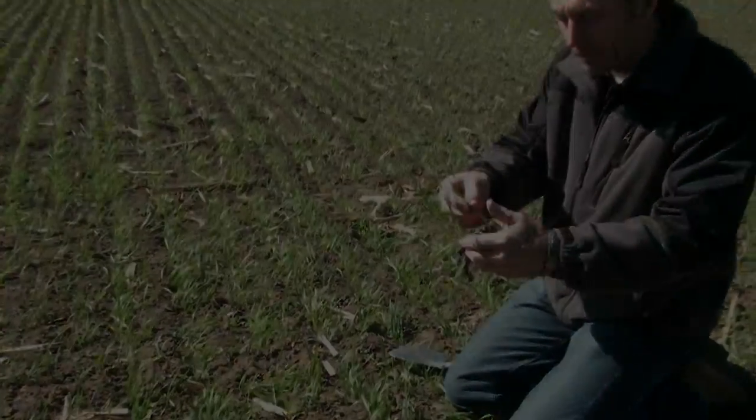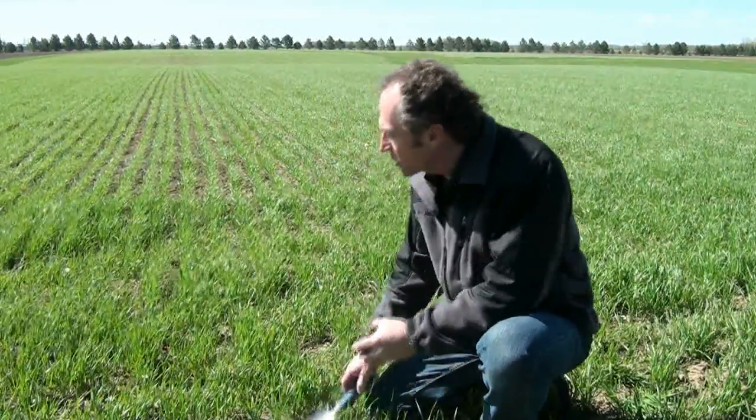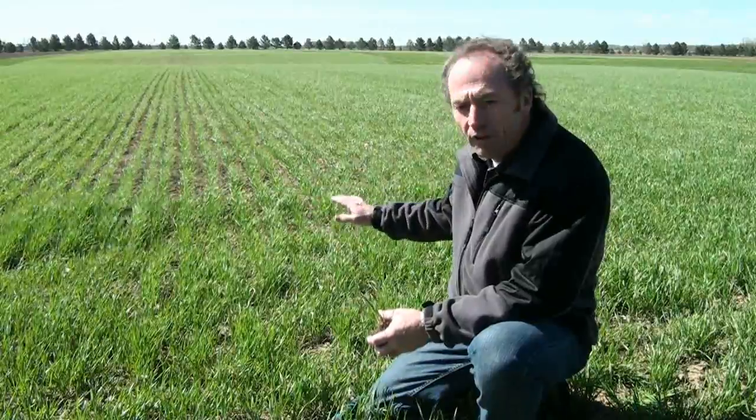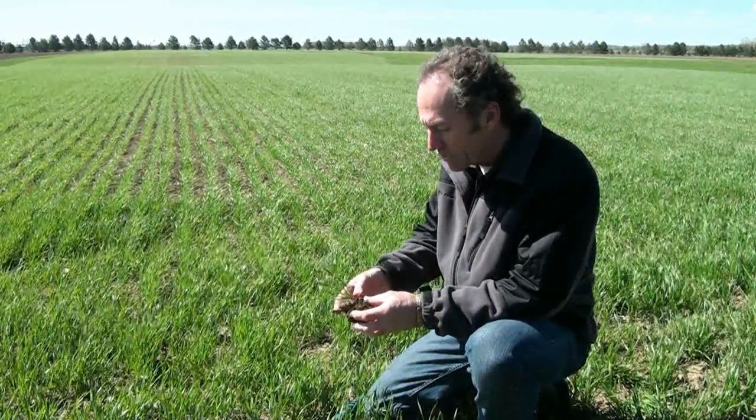So we're back in another wheat field looking at staging, and what we're seeing here today is wheat at the tillering stage. So that's the 2 stage, and if we look at these plants, you can tell that they're not really far advanced, but they're certainly past that kind of leaf stage, that first or second leaf.